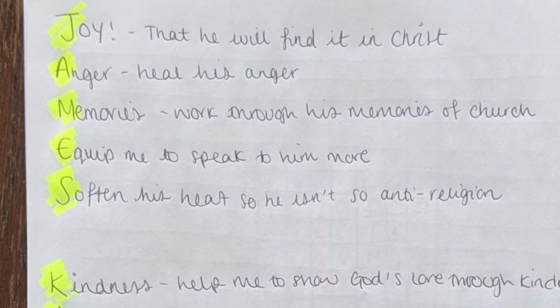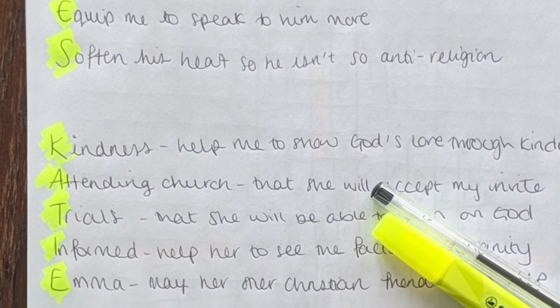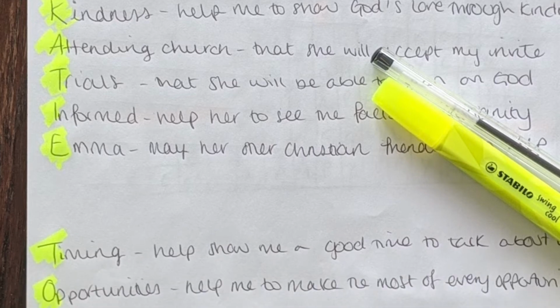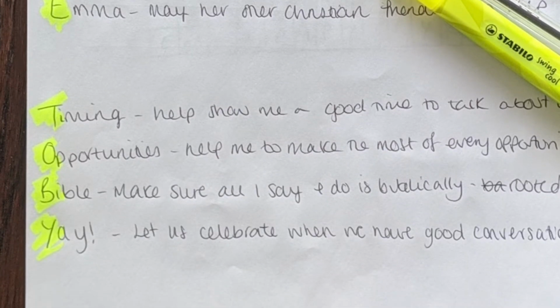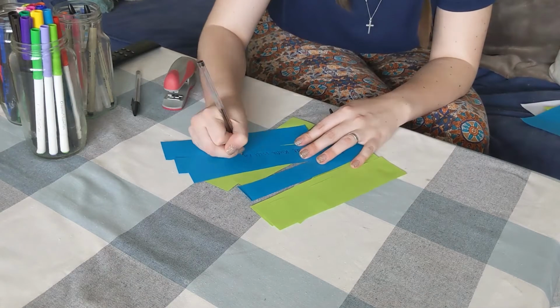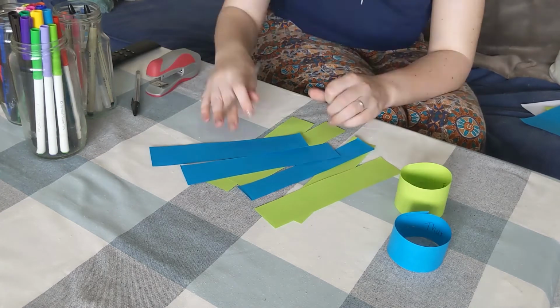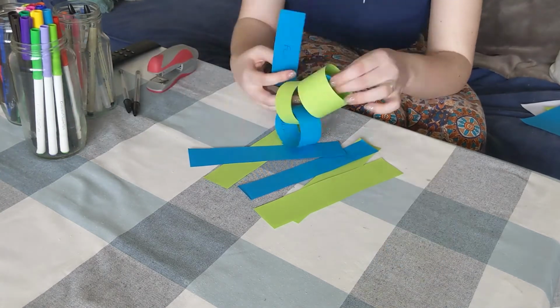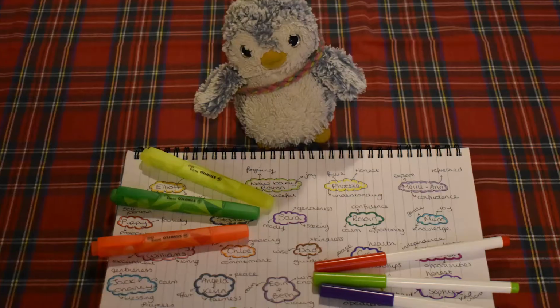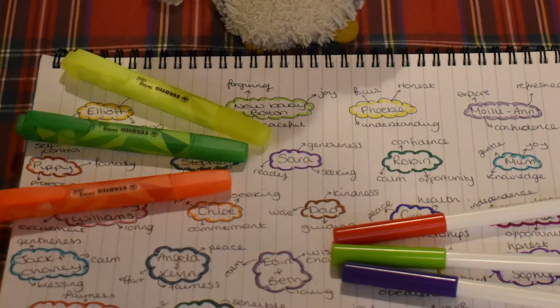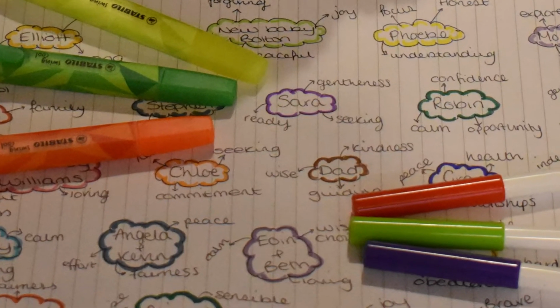Number 26. Write an acrostic using the letters of each person's name to lead your prayers. Number 27. Write your prayers for each person on a slip of paper, then turn these slips into a paper chain. Number 28. Ask God for specific words that you should pray over your 5 people.